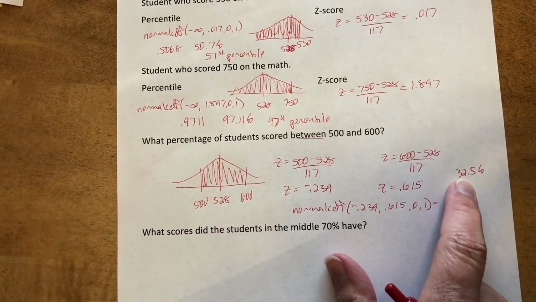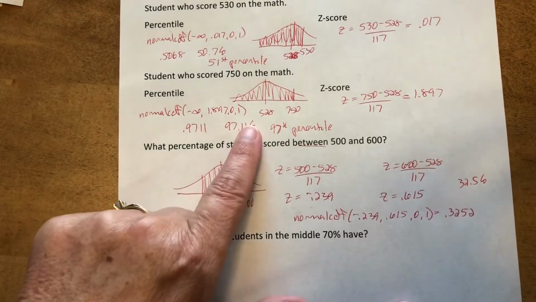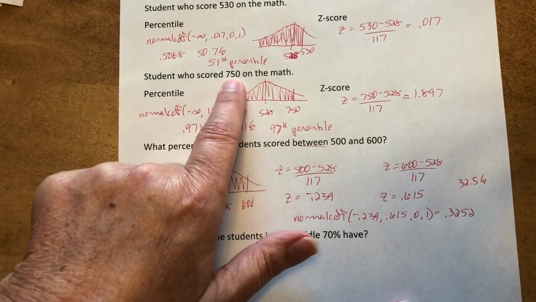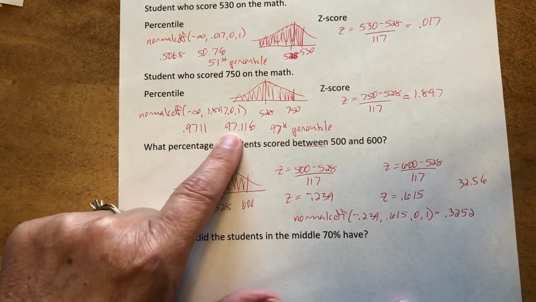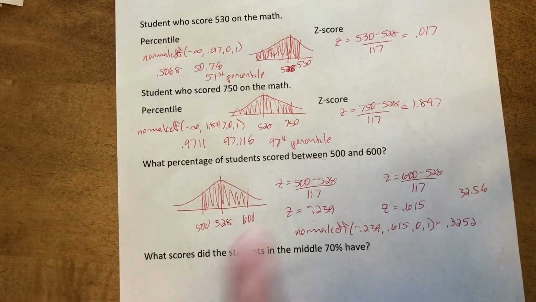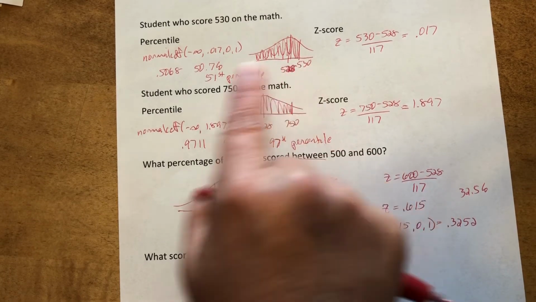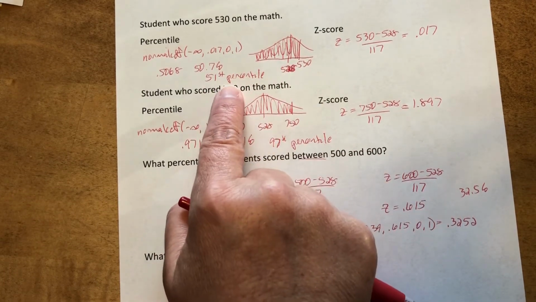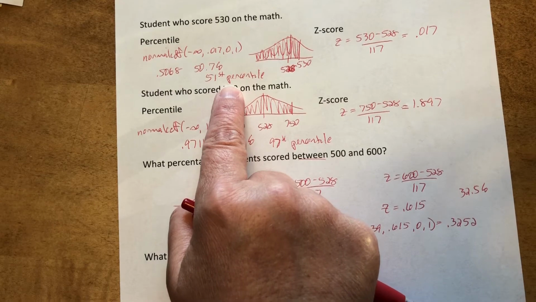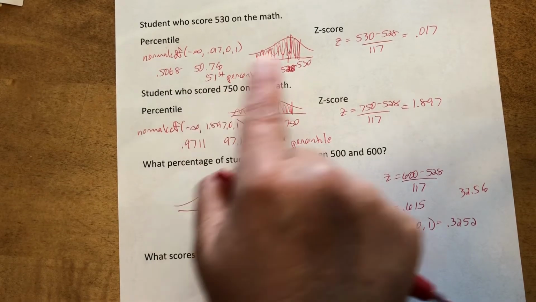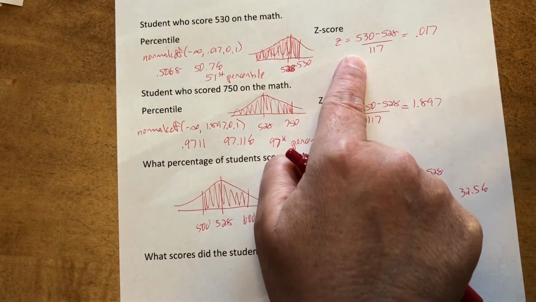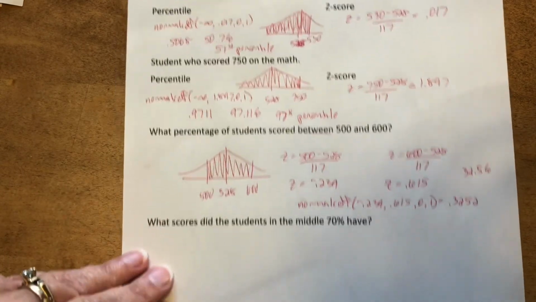Well, there's a 32.5% chance. What's the probability that a person's going to score at most 750? A 97% chance, okay? Now, what's the probability that a person's going to score at most 530? A 51% chance. What's the probability a student's going to score more than 530? Well, I would just say 49%, because that's the other part of the curve, okay? So you'll see how this is going to turn into probability.